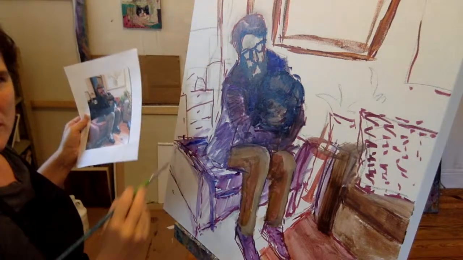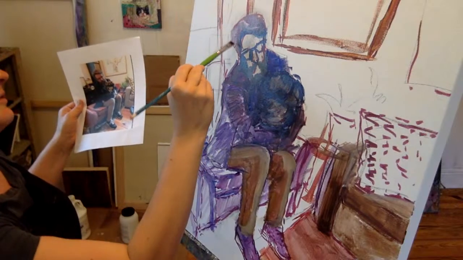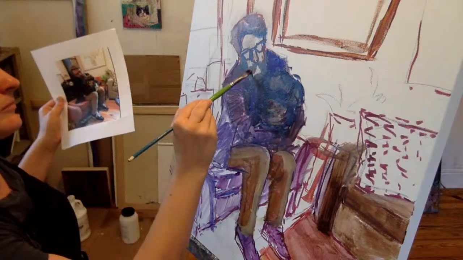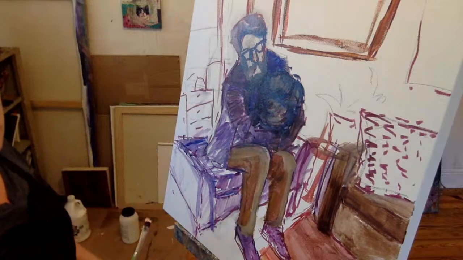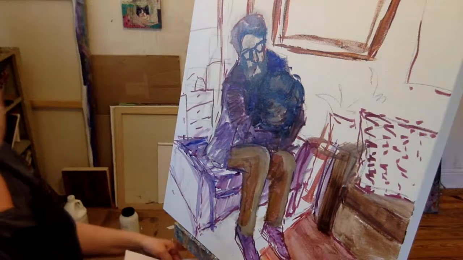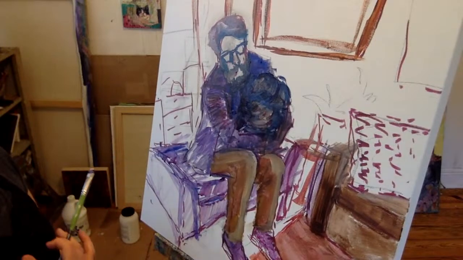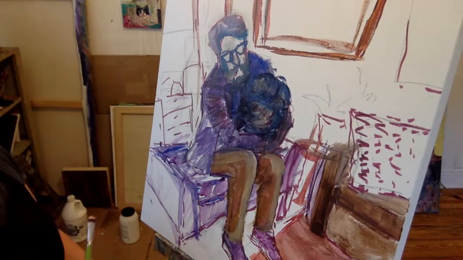I'm curious if there's anyone out there that works with oils. Sometimes what I like to do is start a painting in acrylics and then use oil over it.